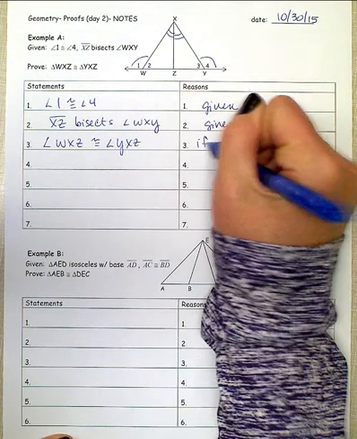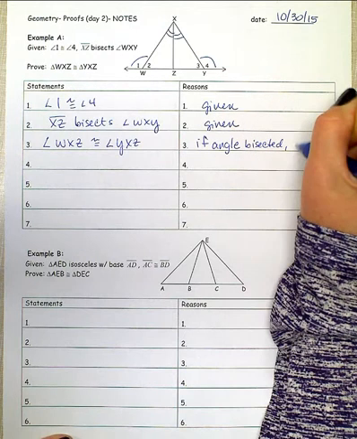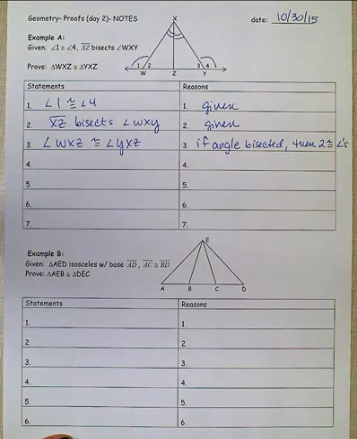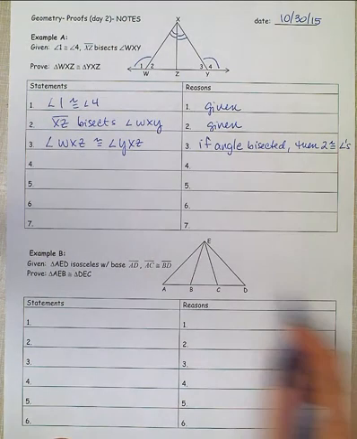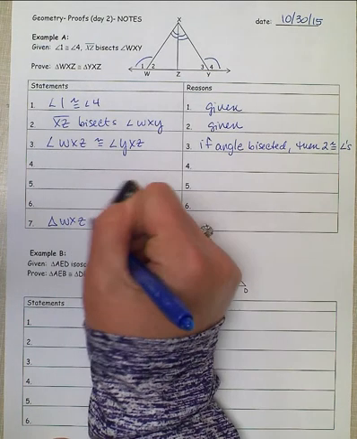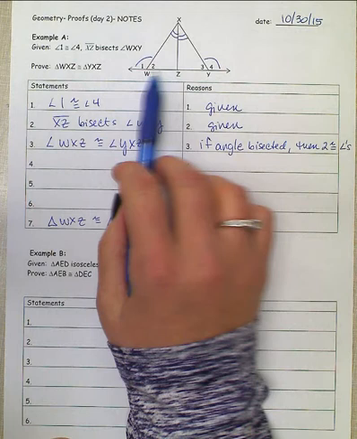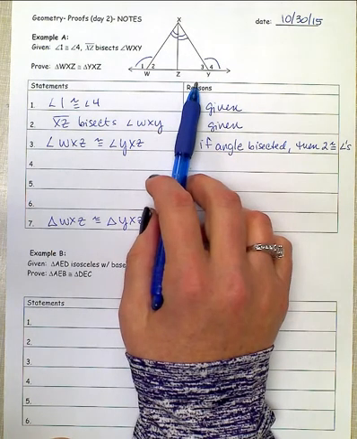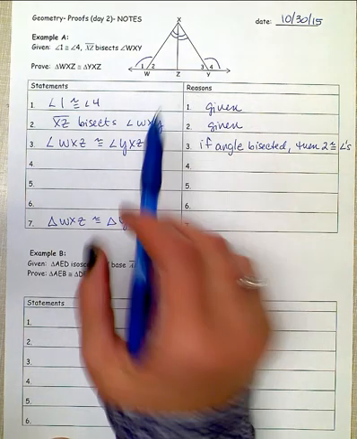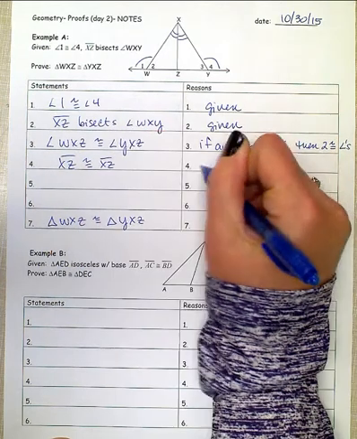Because if an angle is bisected, then two congruent angles, I'm just going to squish that in. So remember, our ultimate goal is to get to triangle WXZ congruent to triangle YXZ. And we have to take a look at our two triangles and see how we can get there. Right now, all I have is an angle in the triangles. I know I can get a side congruent because XZ is congruent to XZ by reflexive property.